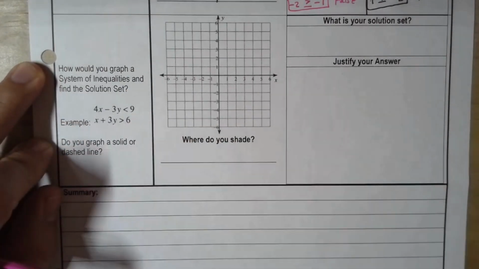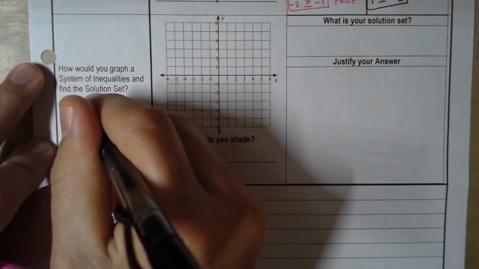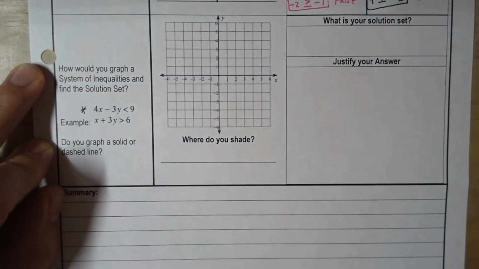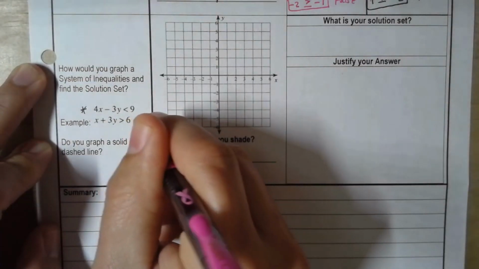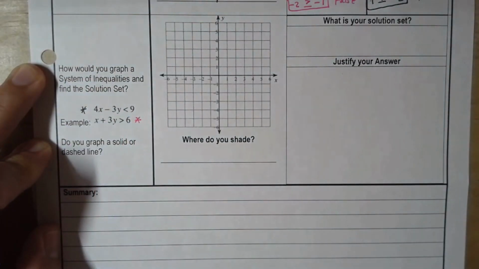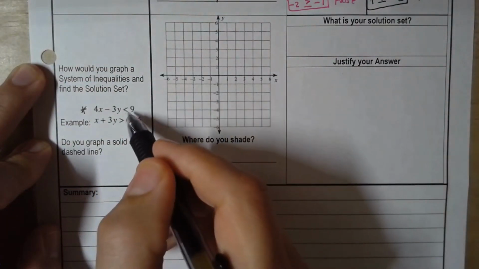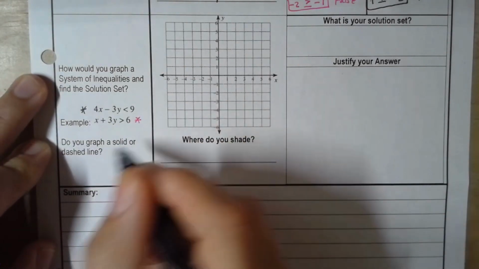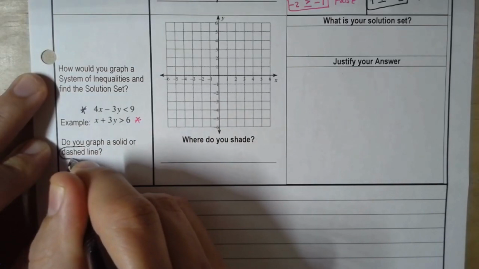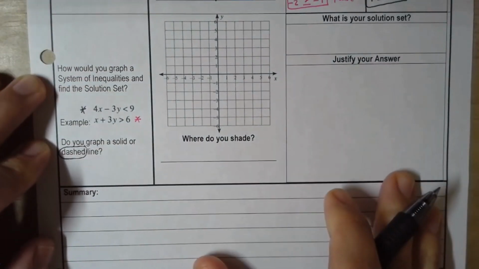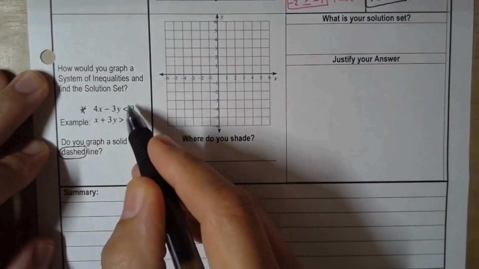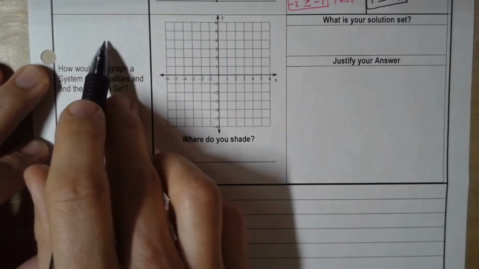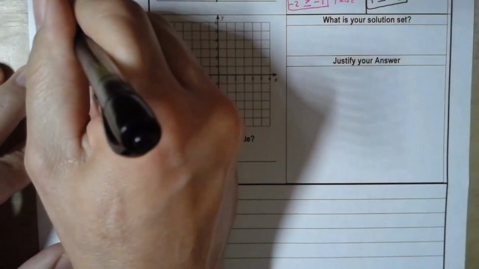So let's go ahead and start. I will be doing this top one right here on the top in this space I left above, and I will do the one on the bottom in the space below. Now I do want you to notice that this does use a less than and greater than sign. So when it says, do you graph a solid or dashed line? In this case, we're going to be graphing a dashed line because it's not equal to, correct? It's just less than or greater than. So let's go ahead and move this inequality up to the top, and let's work it out.